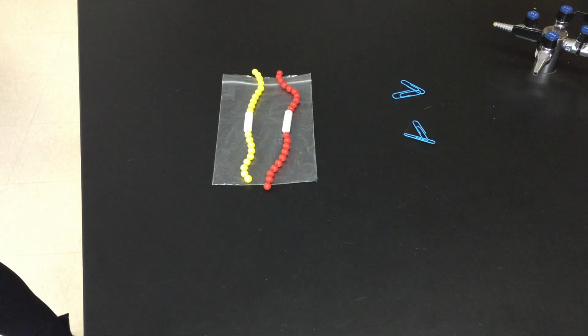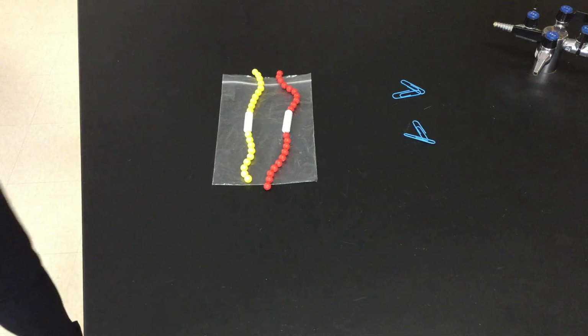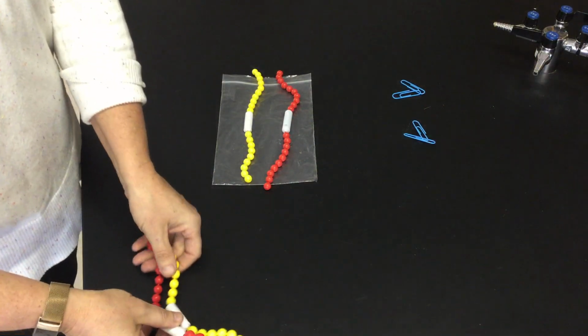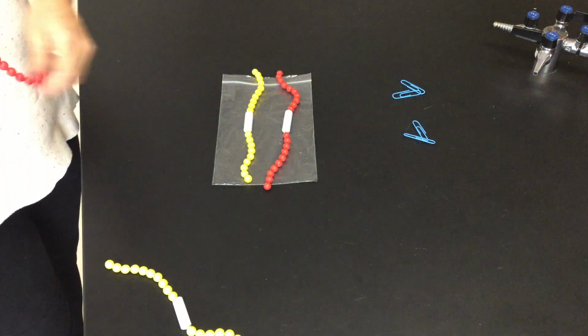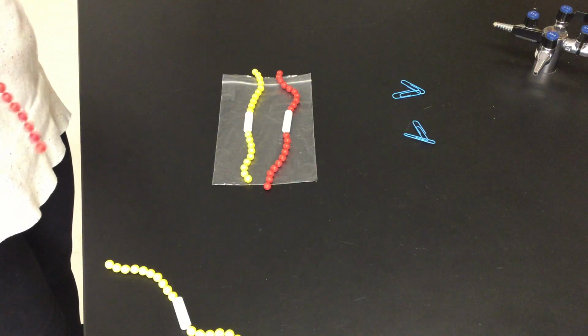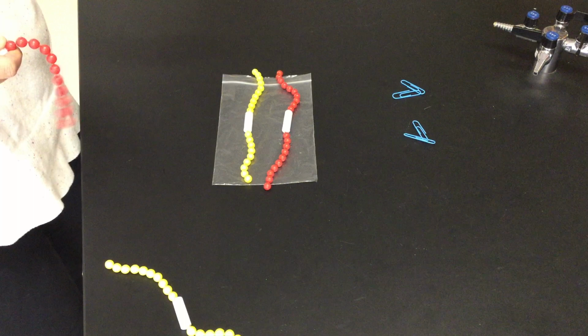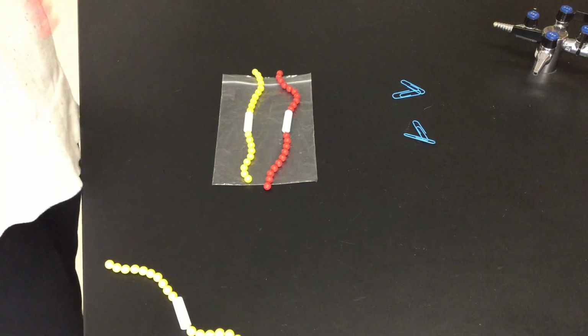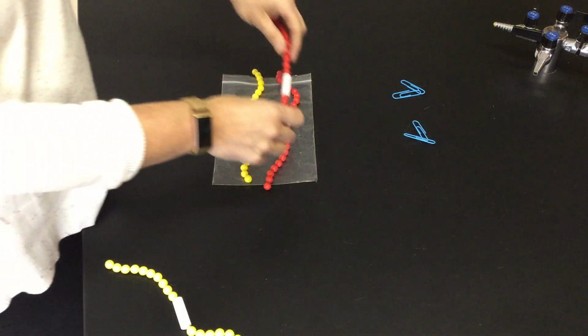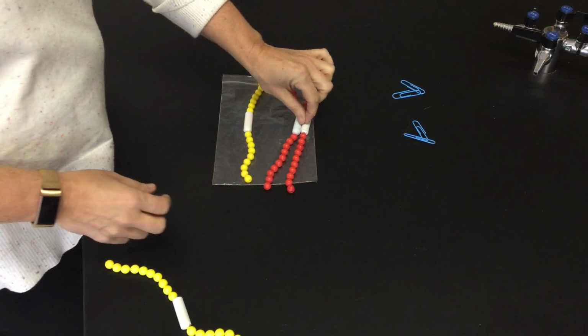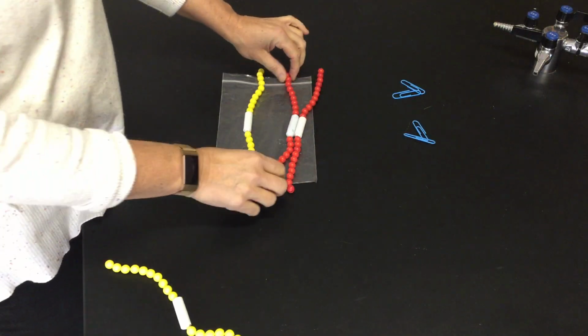The second phase of interphase is called the S phase, which is synthesis, which should be familiar to you guys. I'm making more. Well, what am I making more of? You did this in DNA and protein synthesis. We replicated DNA. DNA gets read 3' to 5' and gets made 5' to 3'. We're going to do an easy way. I'm going to make identical copies. These little centromeres in the middle are kind of magnets, so they're going to stick together.